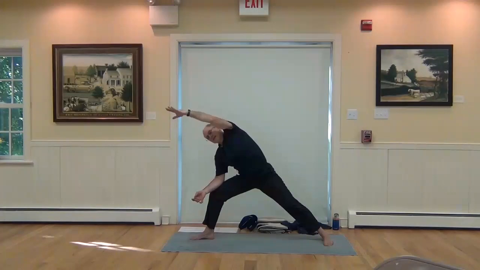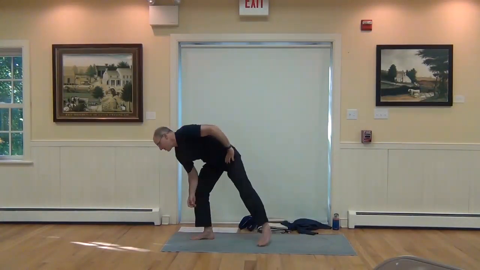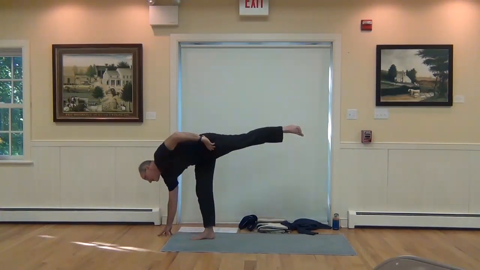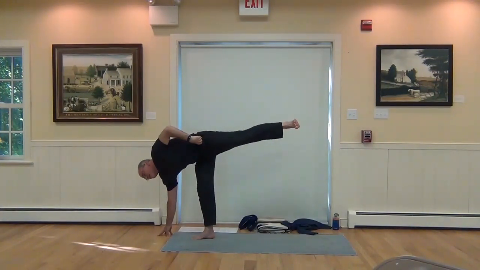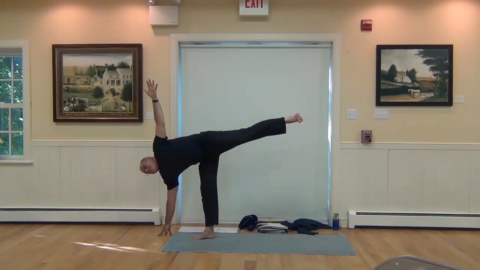And bring the left hand to the hip for half moon pose. And tap the back foot up closer. Balance on the right leg and the right fingertips. Lift the left leg, flex the ankle. Open the foot to the side. Inhale, reach up through the left arm.